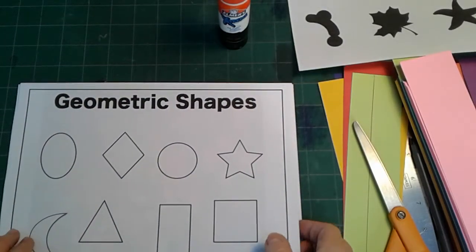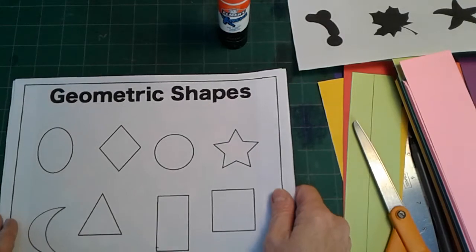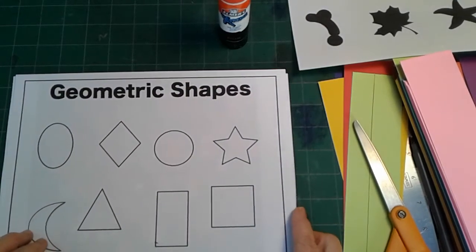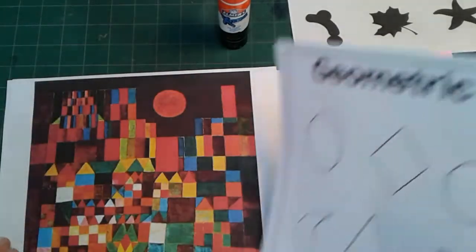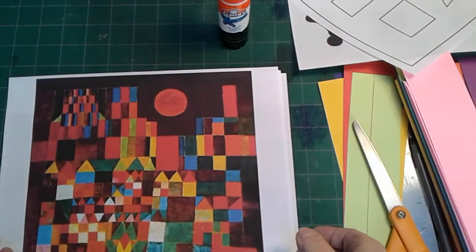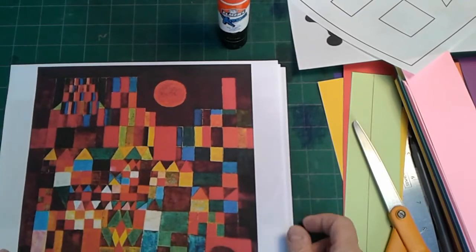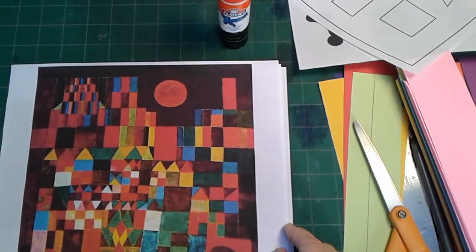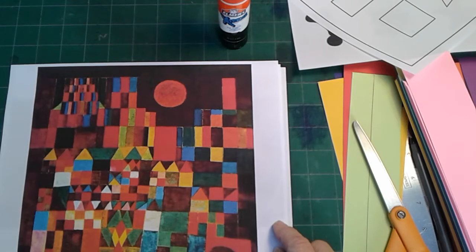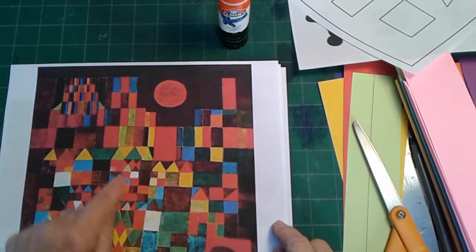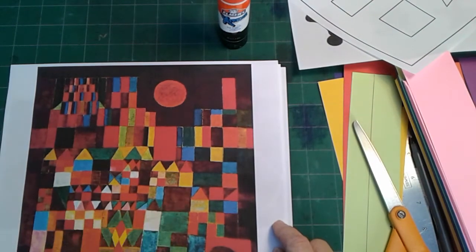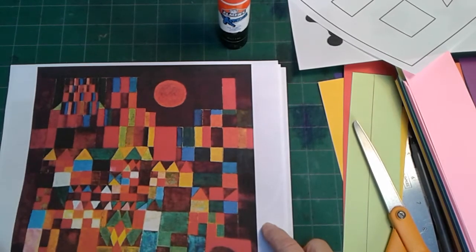Now, there are many famous artists who love to use geometric shapes all the time. Here, let's see. This is the first artist I'm going to show you. His name is Paul Klee, or Clay. Some people say his name that way. And as you can see in his painting, he used circles, rectangles, triangles, squares. Sometimes he used to call his paintings magic squares.